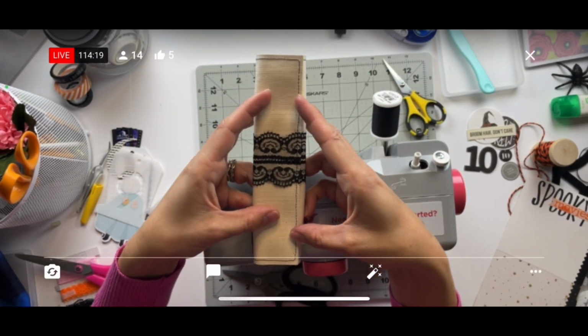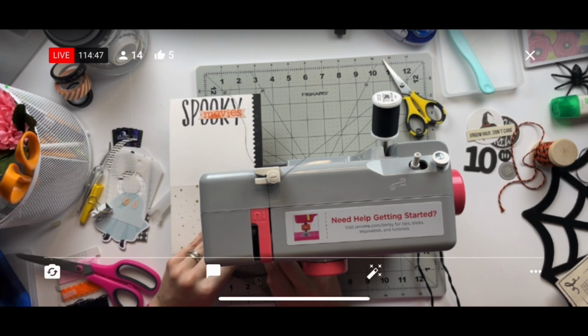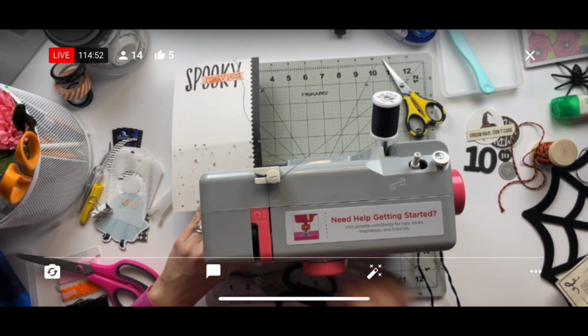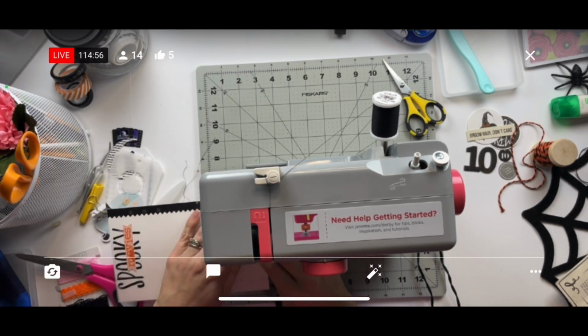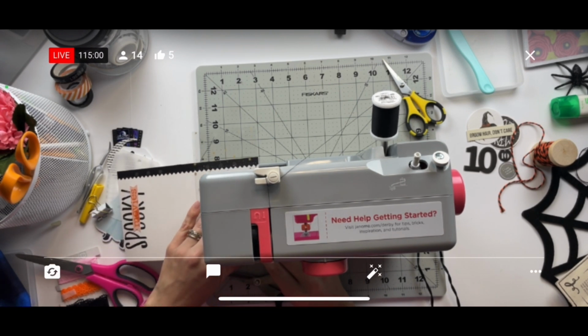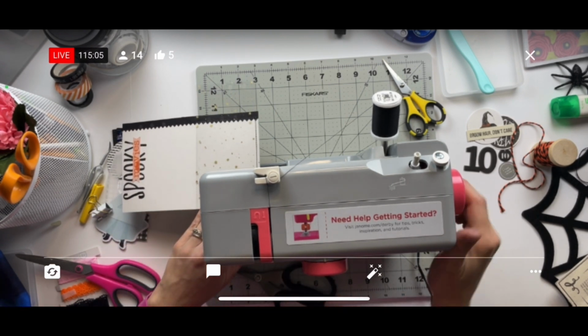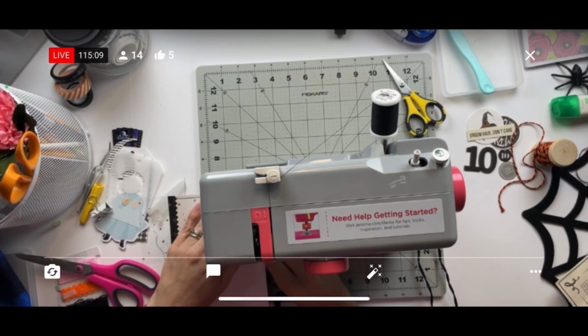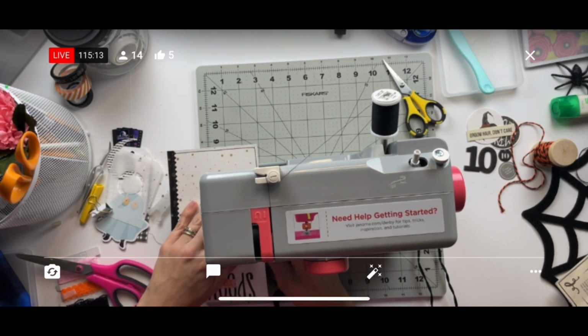And then I'm also, while I have my sewing machine out, we're also going to go ahead and take care of the pocket on the Spooky Movies layout. And then once we've got everything stitched and ready to go, I'll put my sewing machine back, and then we're going to finish up the Spooky Movies layout before going back to story number 10.